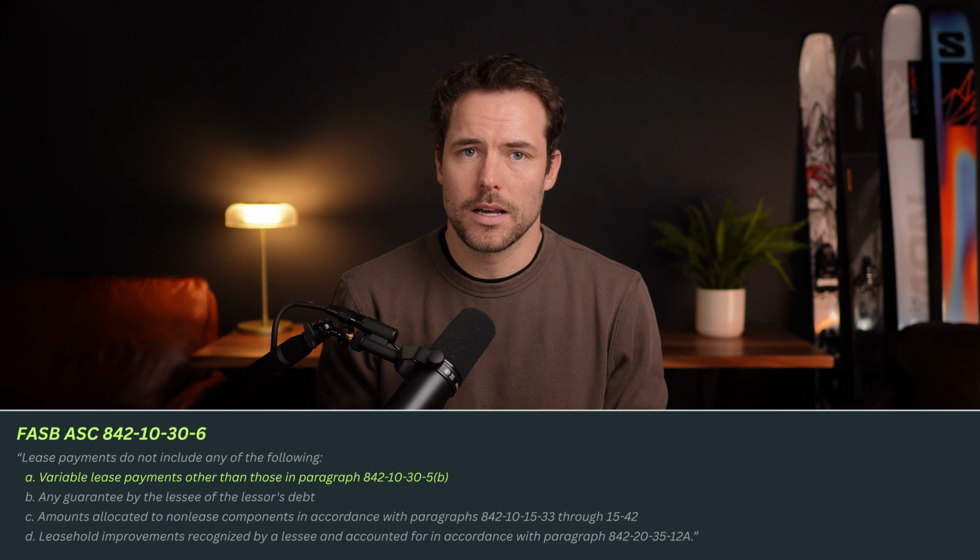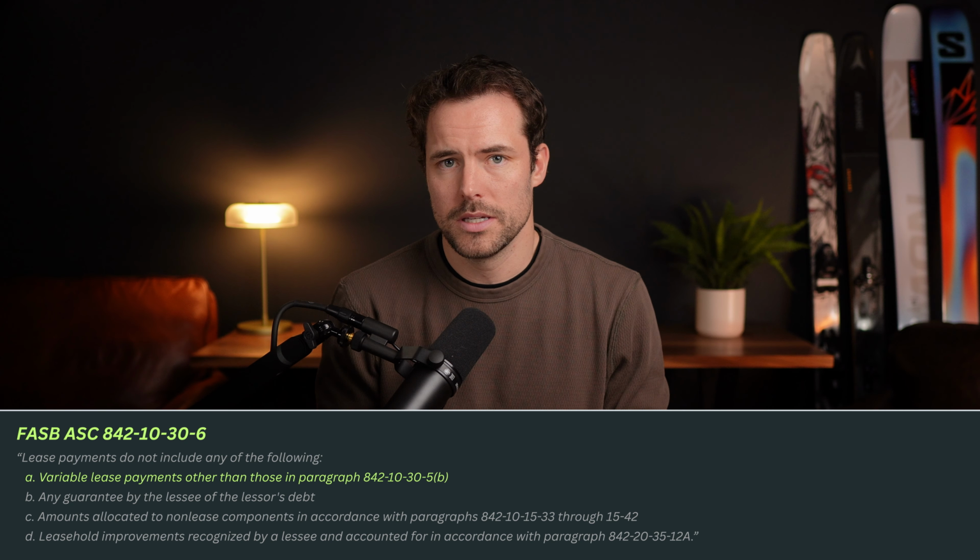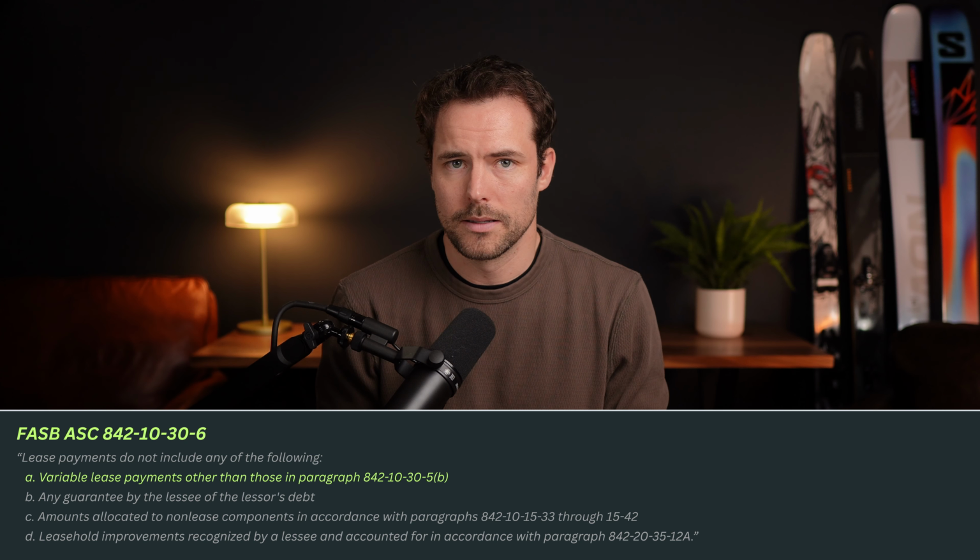But recall that when calculating lease payments, paragraph 842-10-30-6 states that lease payments do not include any of the following. And the first item listed is variable lease payments, other than those that depend on an index or rate.